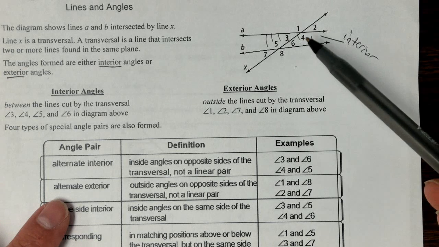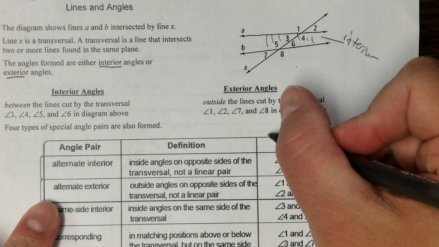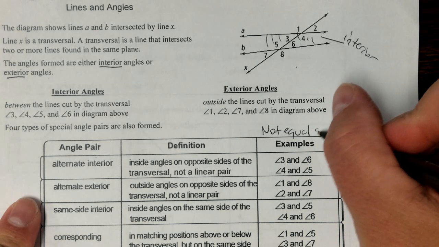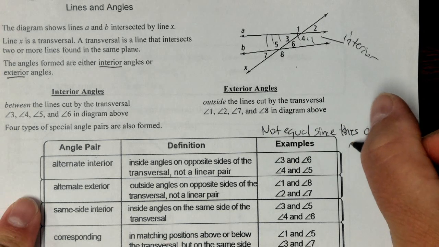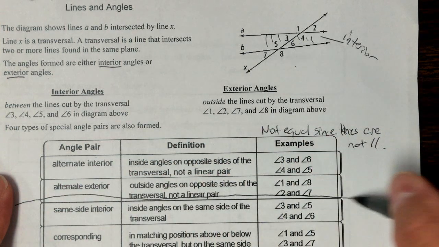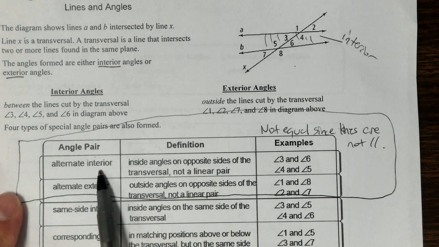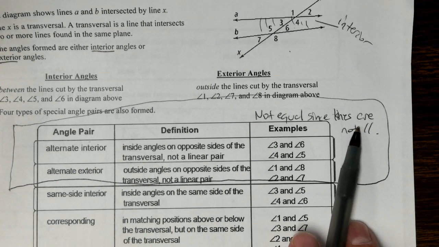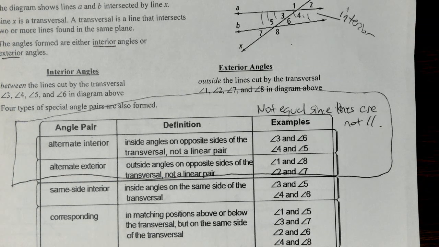By the way, because these lines are not parallel, these angles are not equal, since the lines are not parallel. Usually alternate interior and exterior angles would be equal if you have parallel lines, but in this case they're not parallel, so we don't know the numbers for them.